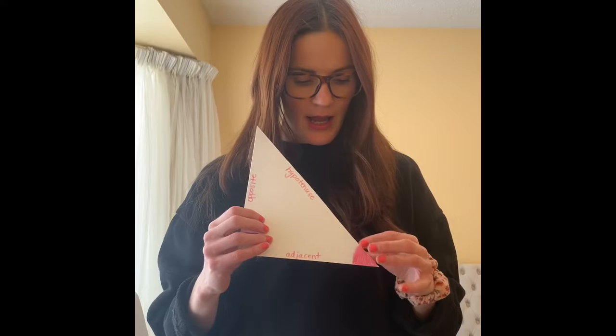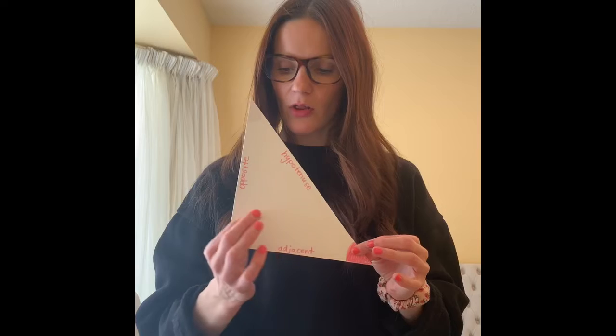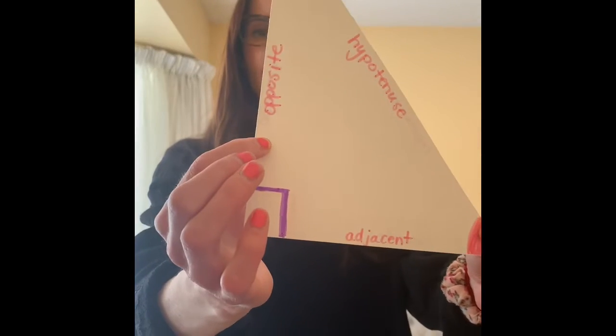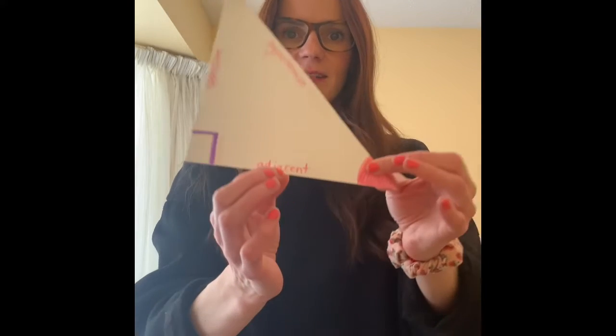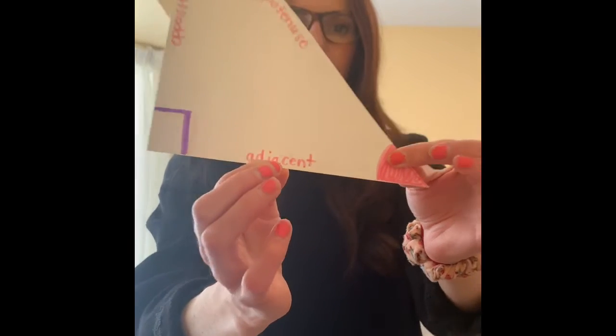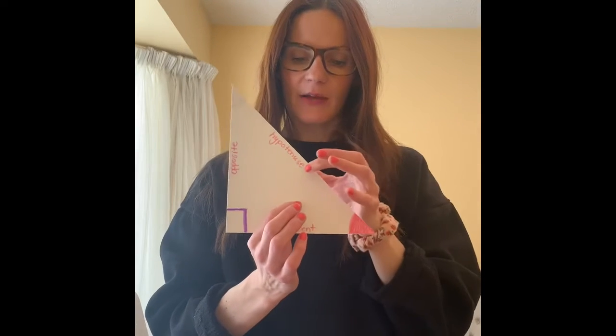triangle. So I have highlighted this pink part here, this angle, and I just want to talk about the sides in association with this angle. If we follow all the way across from that angle, we get the opposite side. Okay, and then if we look down here, we get the adjacent side. It's right beside that angle. Now this side up here is called the hypotenuse.